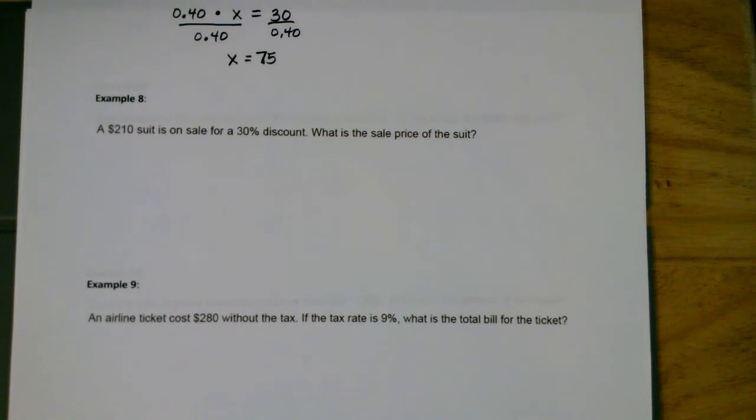What is the sale price of the suit? So here we're trying to find the sale price of the suit. So the first thing we need to do here is find out the amount of the discount, and then take the amount of that discount subtracted from the original price to come up with our sale price.